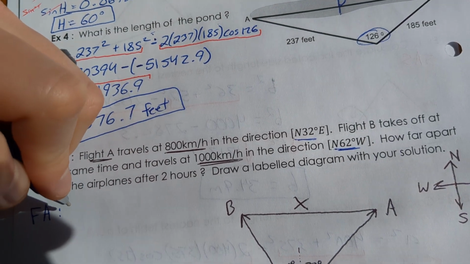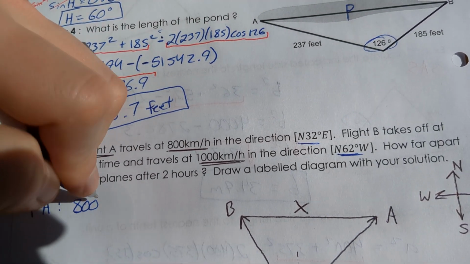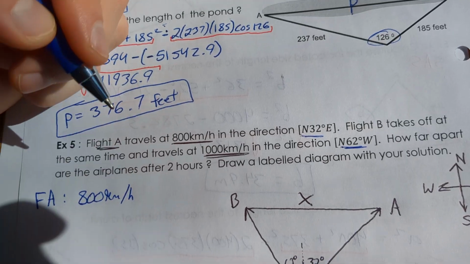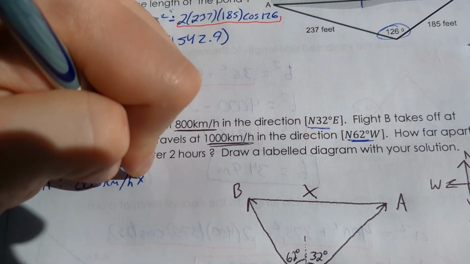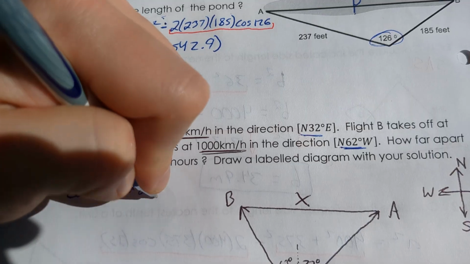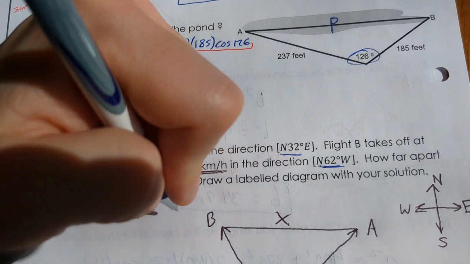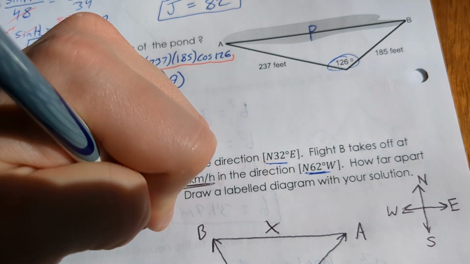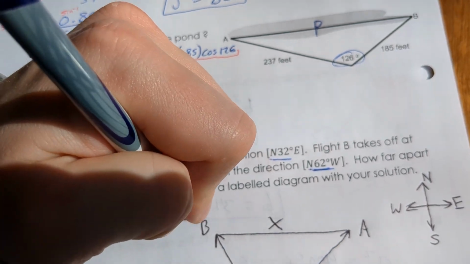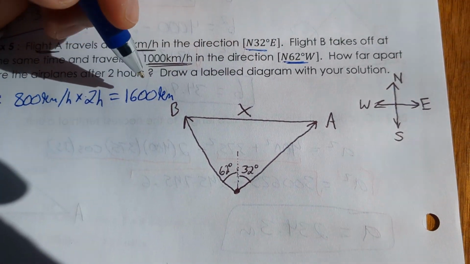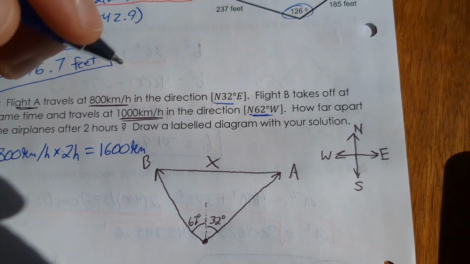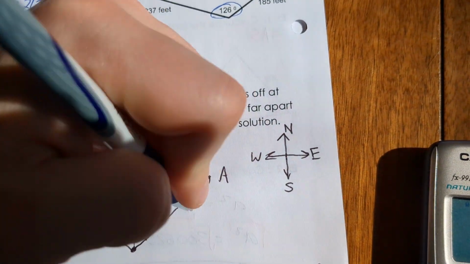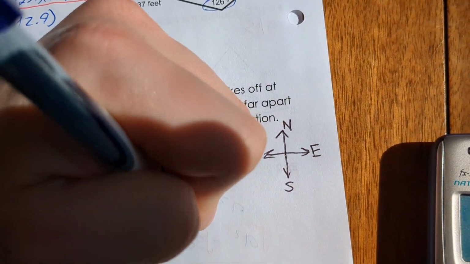The distance of FA is going to be 800 kilometers per hour, that's how fast it's going, times 2 hours. Once we multiply these, we get the kilometers traveled. So we get 1,600 kilometers. So in the 2 hours of flight, flight A has gone 1,600 kilometers. So we can put that here.